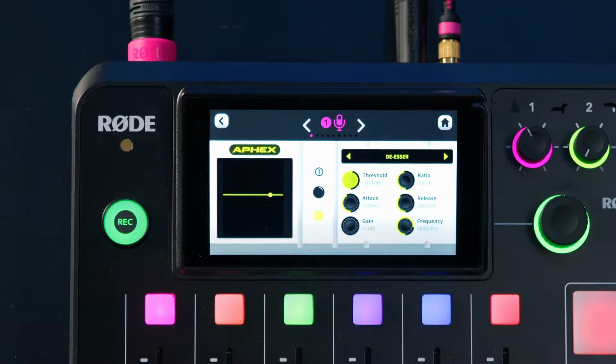Next, we have the De-esser. This is handy for controlling sibilants in your voice, meaning those harsh S or T sounds that can cut through in a recording. It's worth mentioning that sibilance is not always an issue in everyone's voice, so you may find you don't actually need to use it.